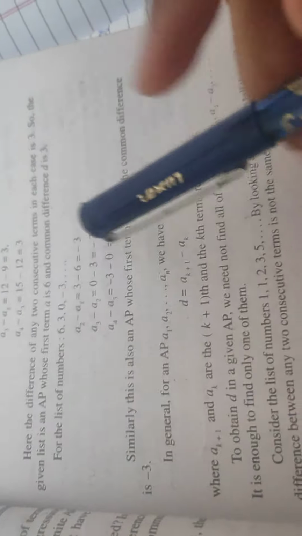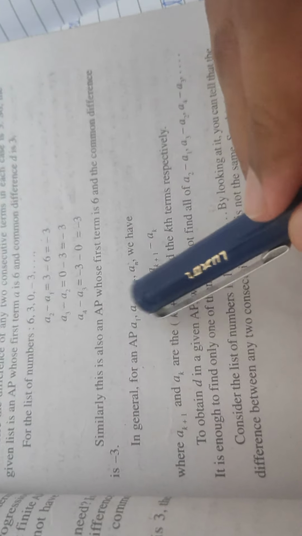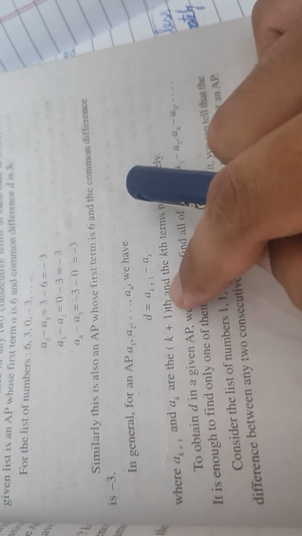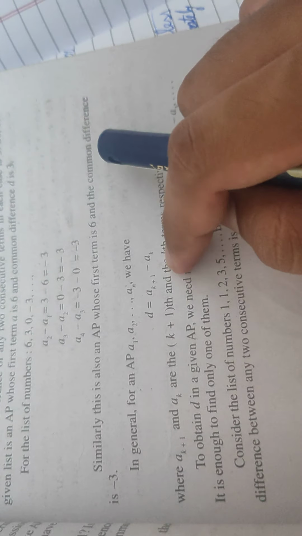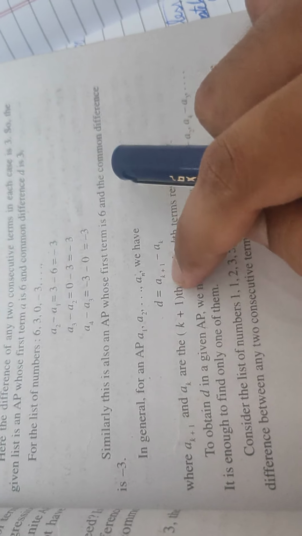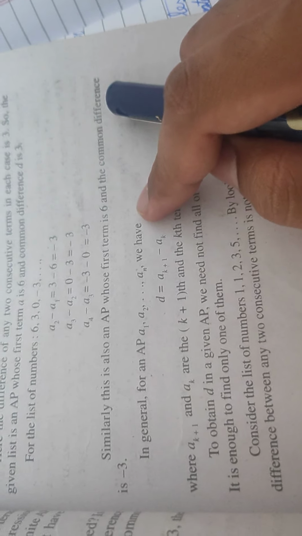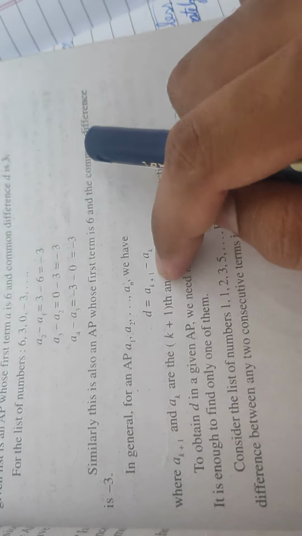Similarly, this is also an AP. So in general form, in an AP a1, a2 till an, we have d equal to a(k+1) minus a(k). Here ak is the previous term, and a(k+1) is the term right next to it.